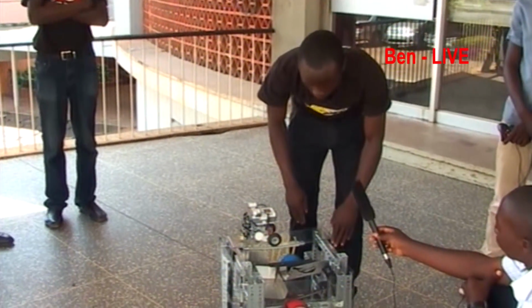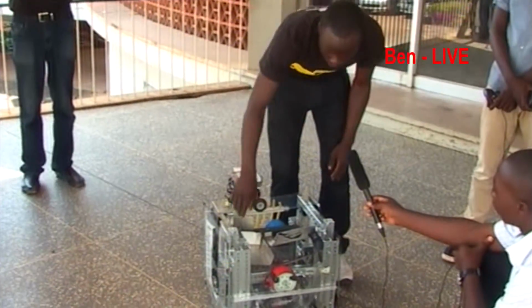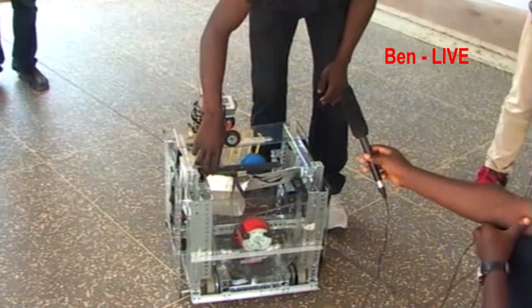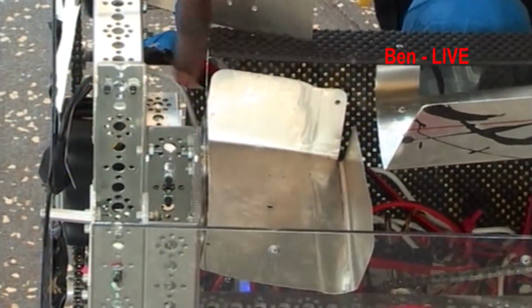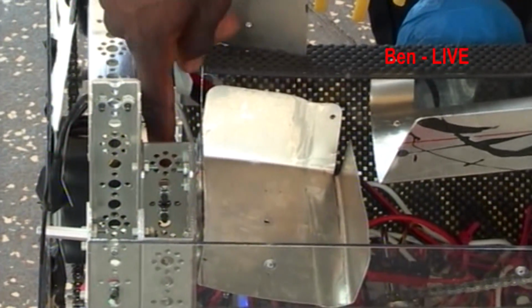Yeah, and we had a problem designing this arm also, because this is what they call a servo motor that is driving it. But this servo motor keeps coming out, so we had to figure out a way to fix it there and tie it inside.